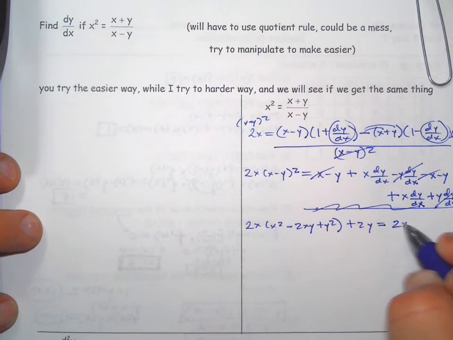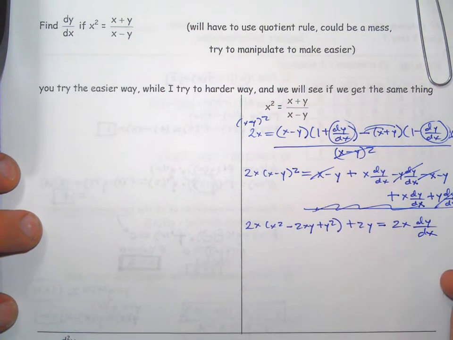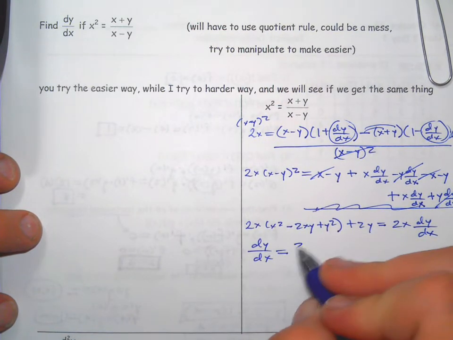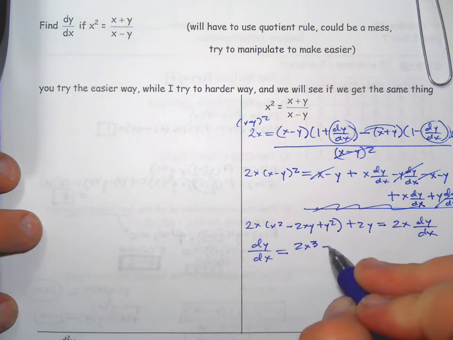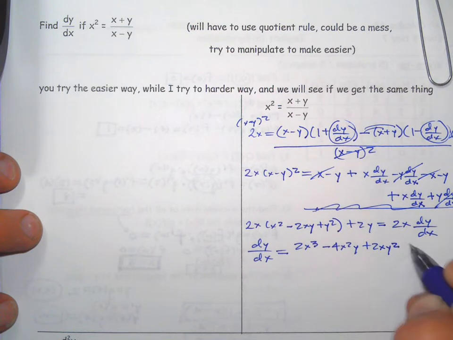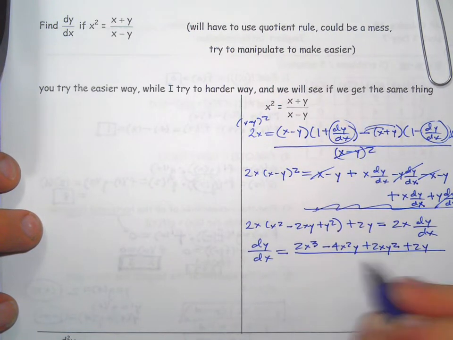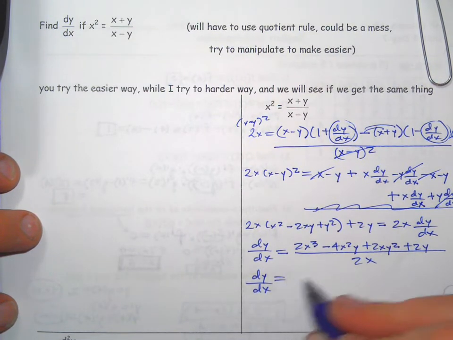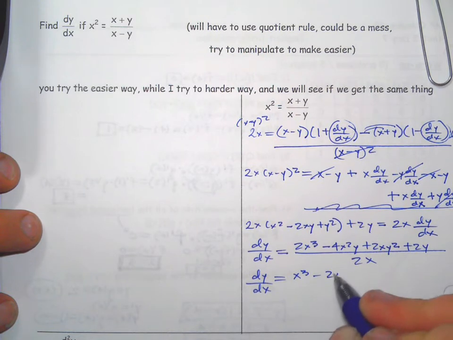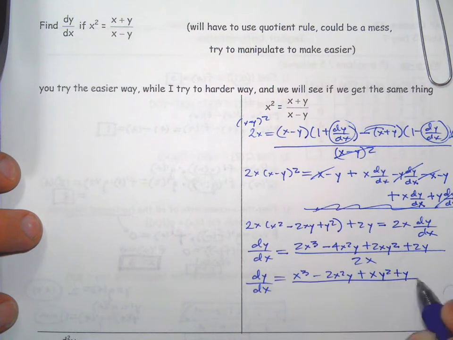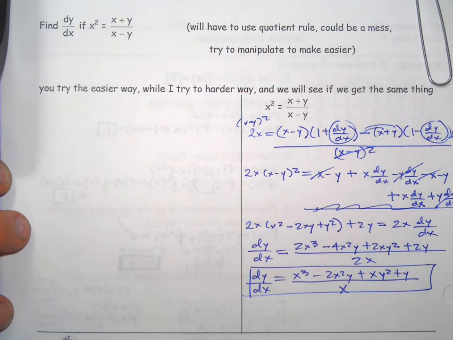And then we have 2x dy/dx's. So dy/dx equals 2x cubed minus 4x squared y plus 2xy squared plus 2y, all over 2x. And we could definitely reduce at least a 2 out of everything. So then that would be x cubed minus 2x squared y plus xy squared plus y, over x. So there's our answer. That's just doing it the regular old normal way.